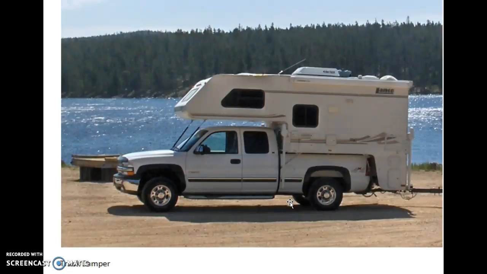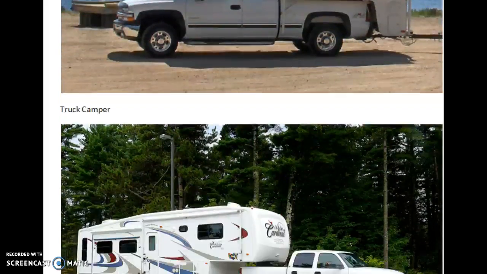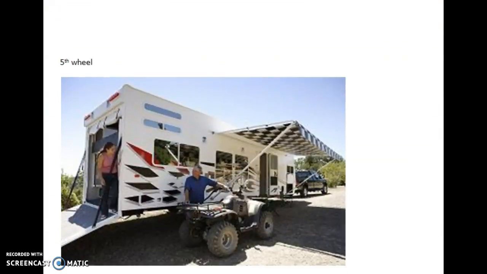Whereas if you're in a fifth wheel, you can unhook the fifth wheel and drive your truck around. Or if you're in a motorhome and you're towing a car behind you, then you can unhook your car and you've got your car free to take sightseeing. Sometimes campgrounds won't allow you to offload a truck-style camper like this. There's our fifth wheel again.